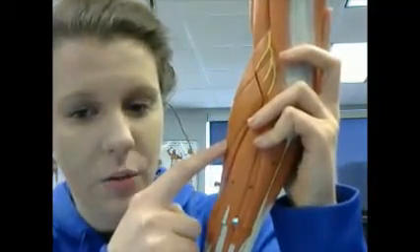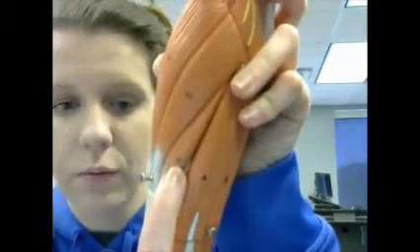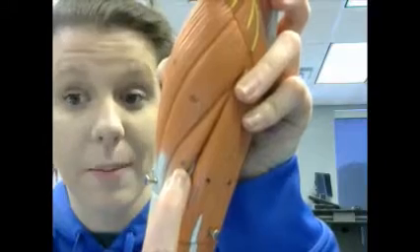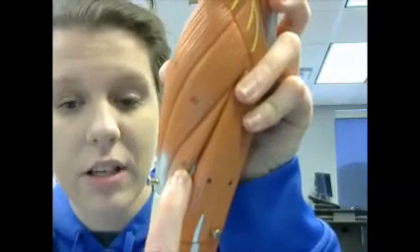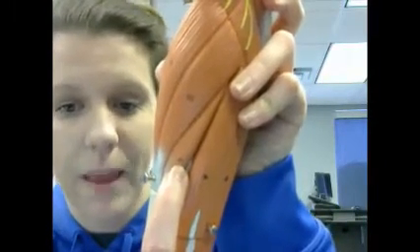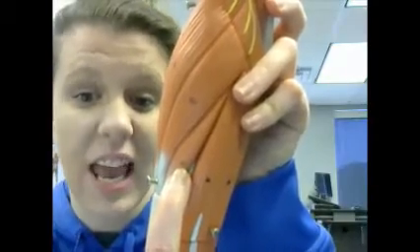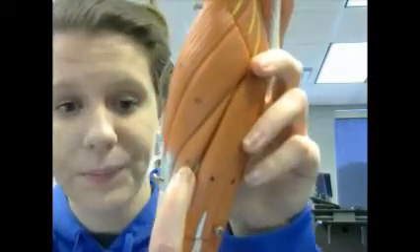The next muscle we're going to go over right next to it is the extensor carpi radialis brevis, and this goes from the lateral epicondyle of the humerus down to the base of the 3rd metacarpal, and this is responsible for wrist extension and wrist radial deviation.